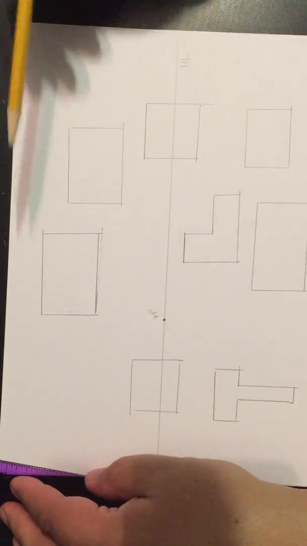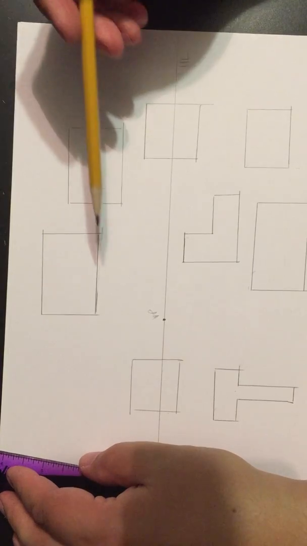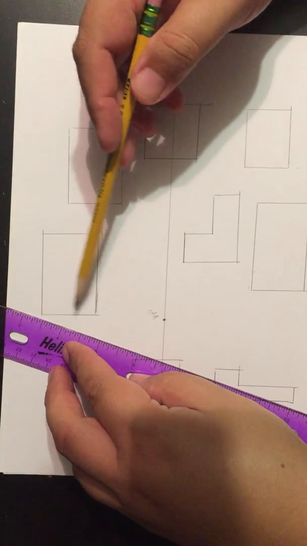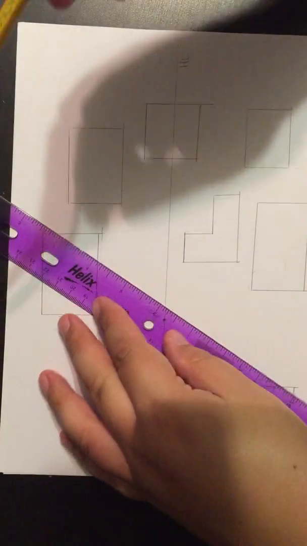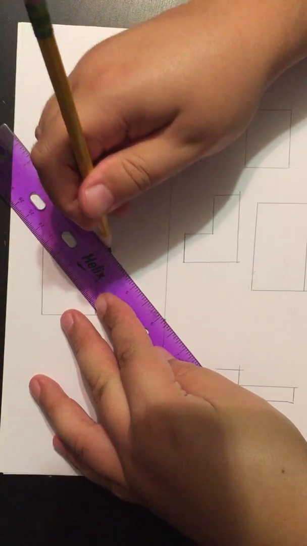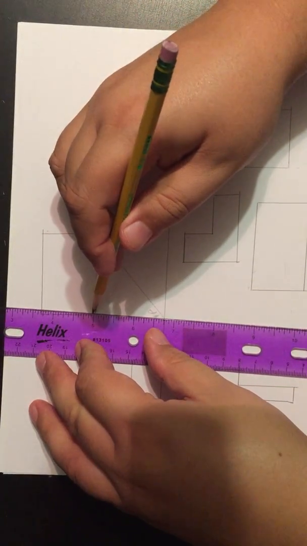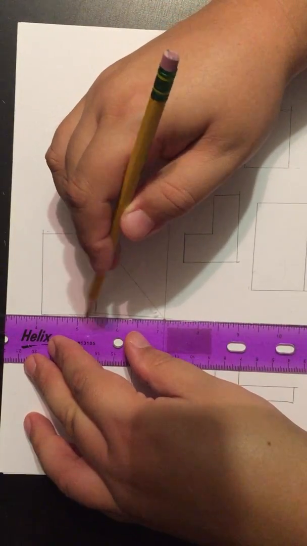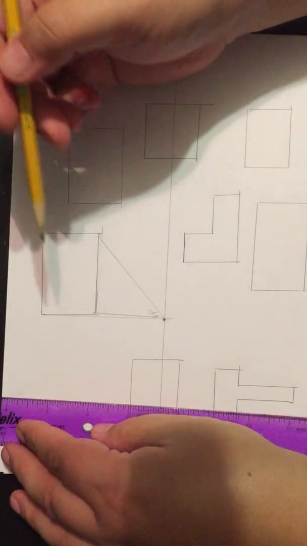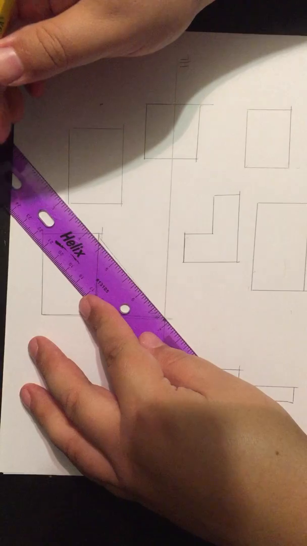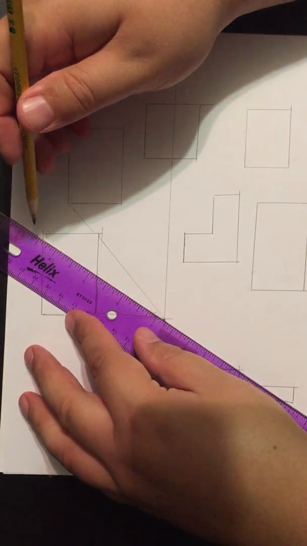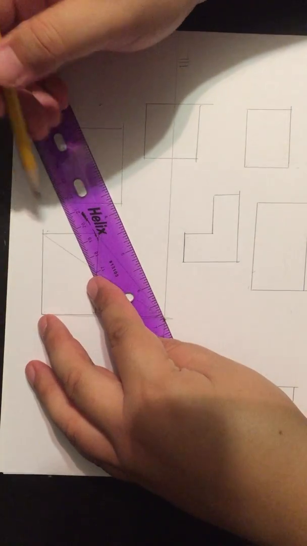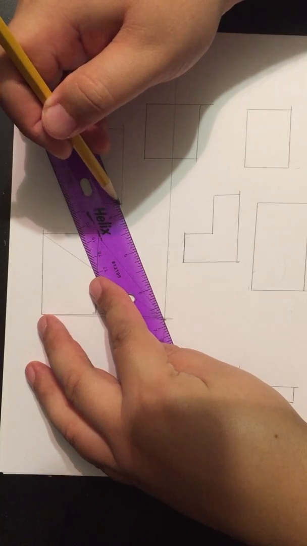Okay? So once you have your paper covered with a bunch of different shapes like that, I want you to take your straight edge and draw a diagonal line from each corner of each shape to the vanishing point. Like that one, you're not going to really see it because it's almost directly above the vanishing point. All right, but just like that. And I think it'd be helpful for you to draw maybe the back edges too, on at least a few of them.